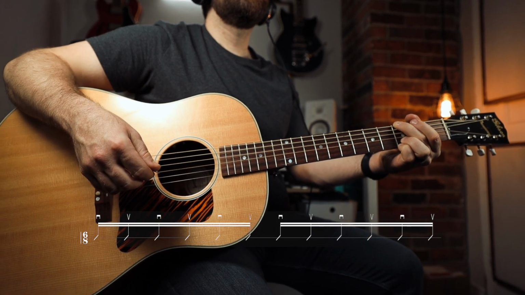To come up with a different strumming pattern, I'm just going to take a few beats away. I'm going to go ahead and get rid of the up strums on beats 1 and, 3 and, 4 and, 6 and.